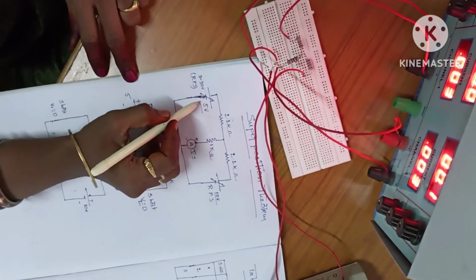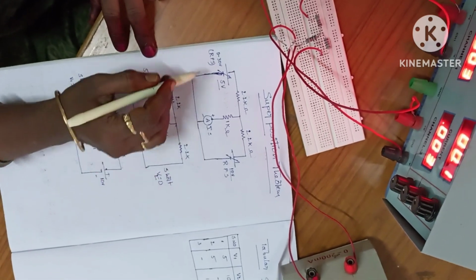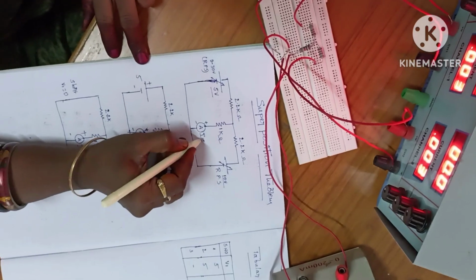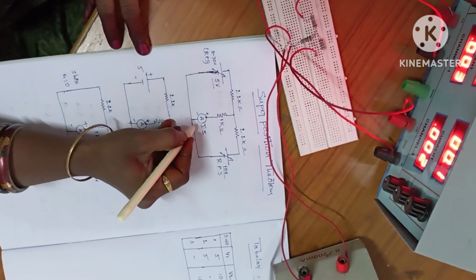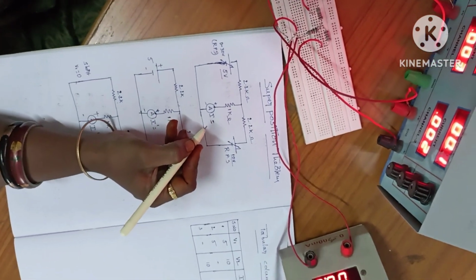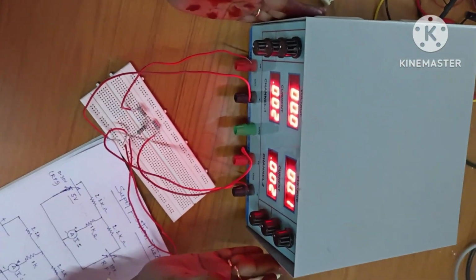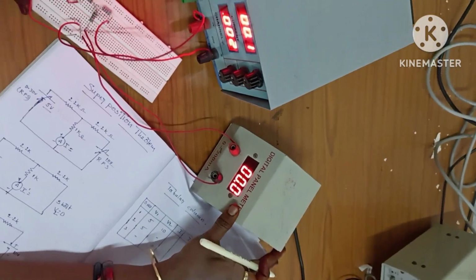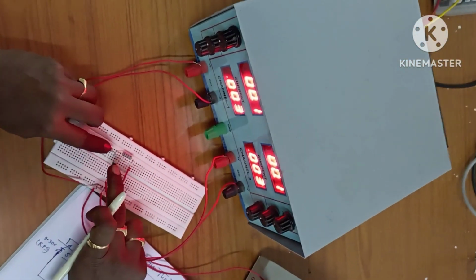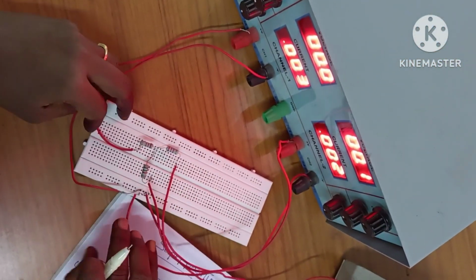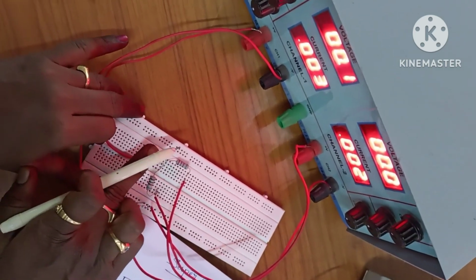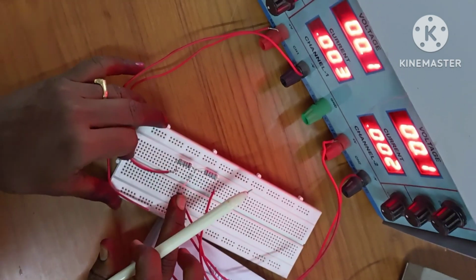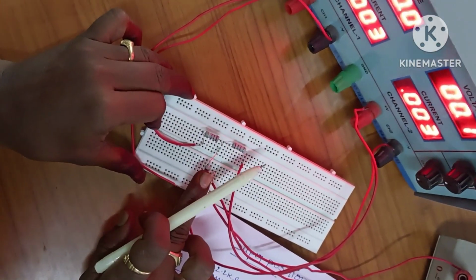According to superposition theorem, we can find the current in any branch. In this branch we are going to find the current. Here this is the RPS, regulated power supply, and this is the breadboard, and this is the ammeter to measure the current. And here is the T network, 2.2 kilo ohms. This is the 2.2 kilo ohm resistor, and this is the 2.2 kilo ohm resistor. This is the 1 kilo ohm resistor.